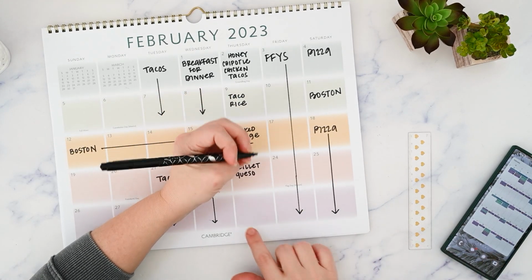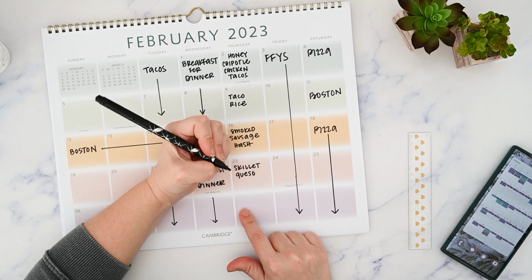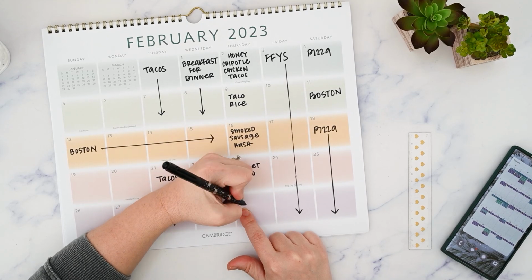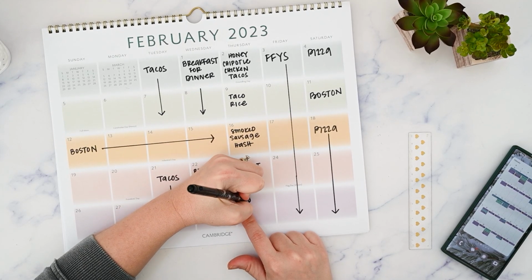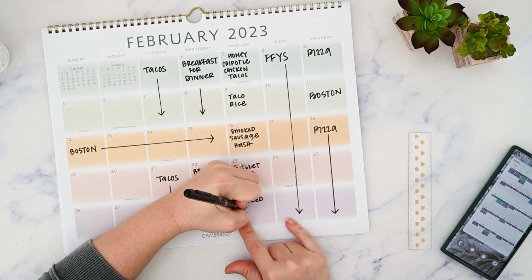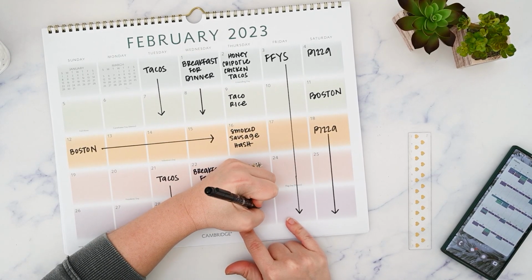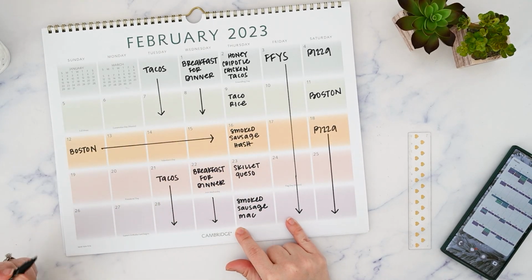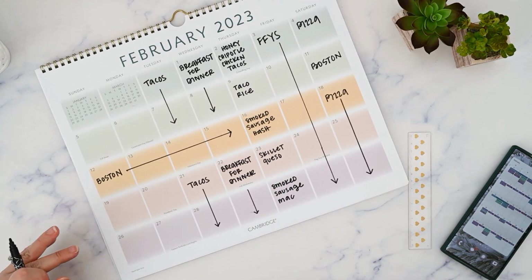And then this day is smoked sausage and mac and cheese. So I'm just gonna put smoked sausage mac. We really like smoked sausage in this house. Okay, so that was Thursday.